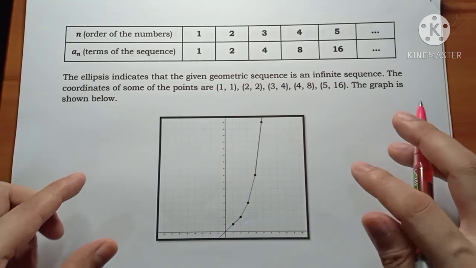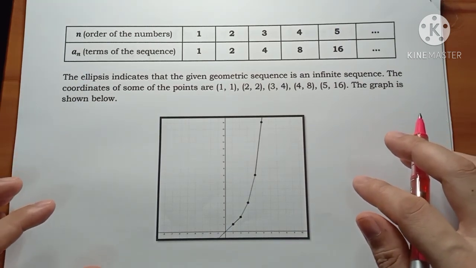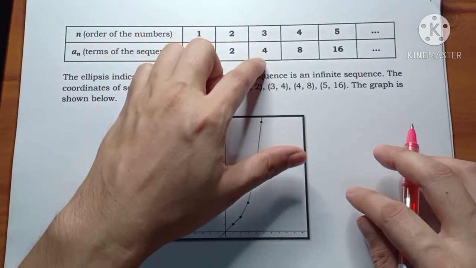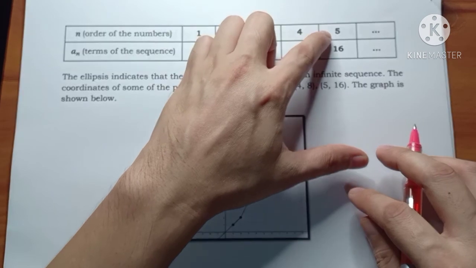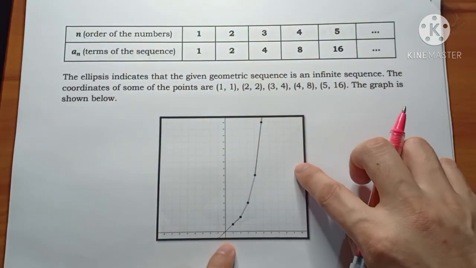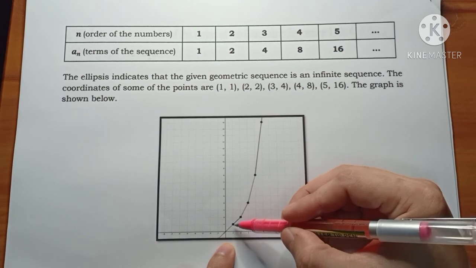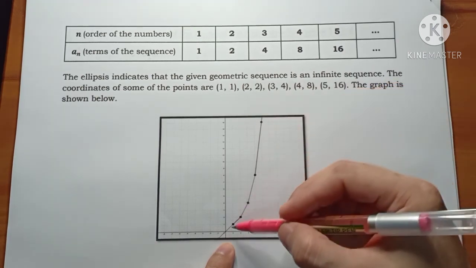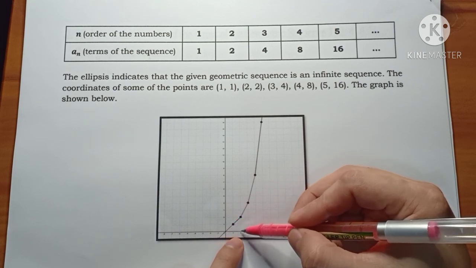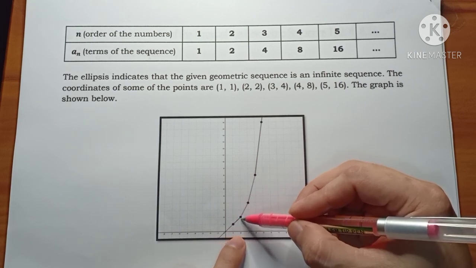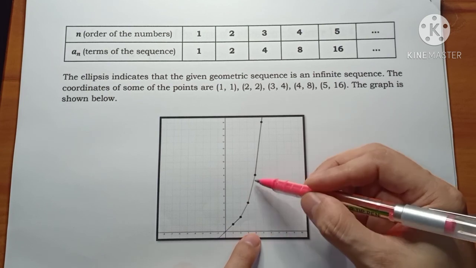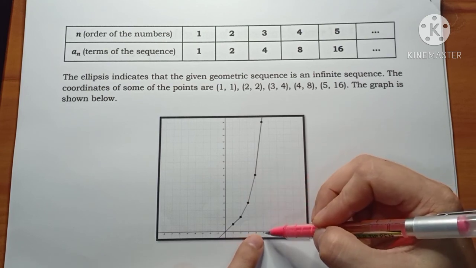So, pag kukunin natin yung coordinates of some of the points, so 1, 1, 2, 2, 3, 4, 4, 8, 5, 16. So, the graph is shown below. So, ito yung graph niya. So, pag i-point natin yun sa ating coordinate system, 1 to 1, and then 2, 2, and then 3, 4, 4, 8, and then 5, 16.